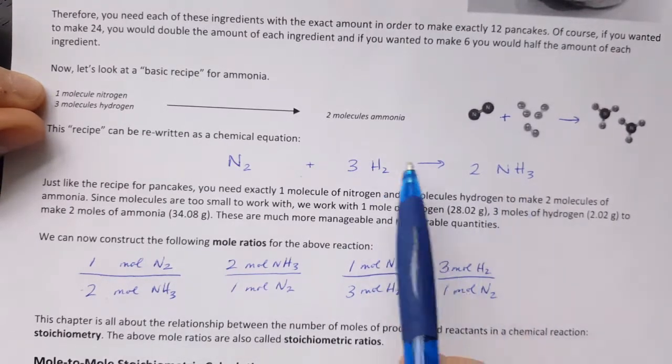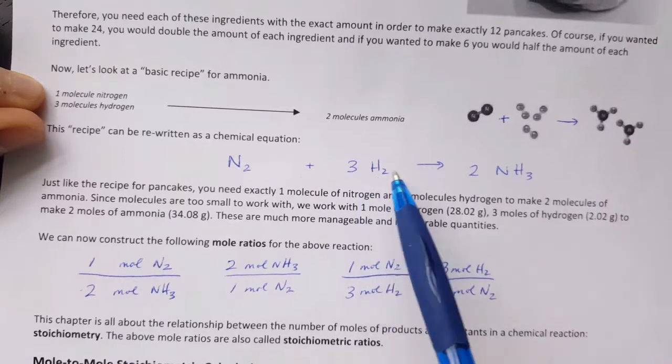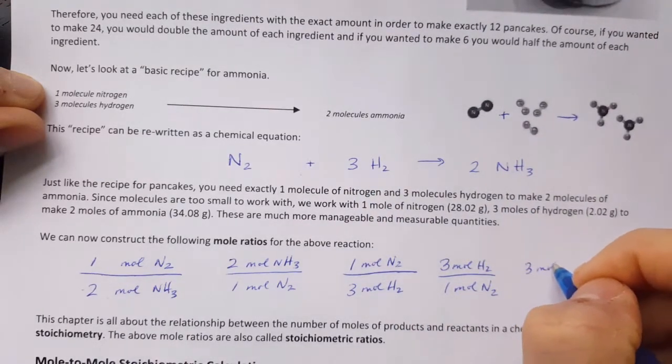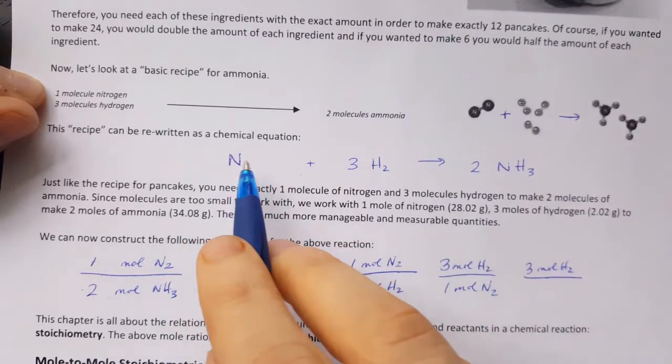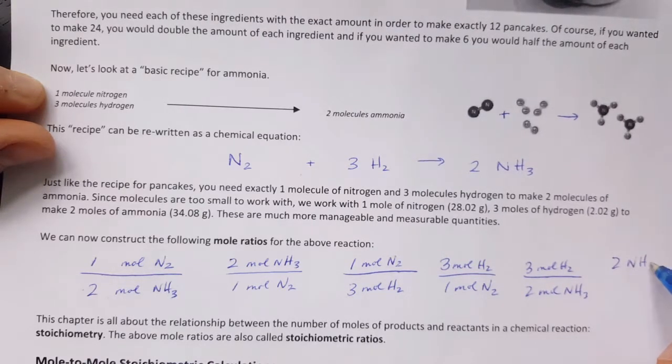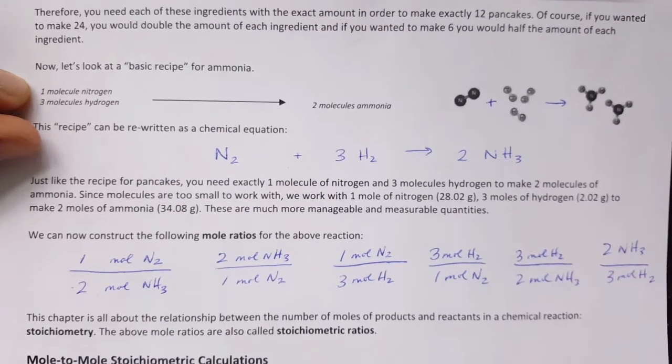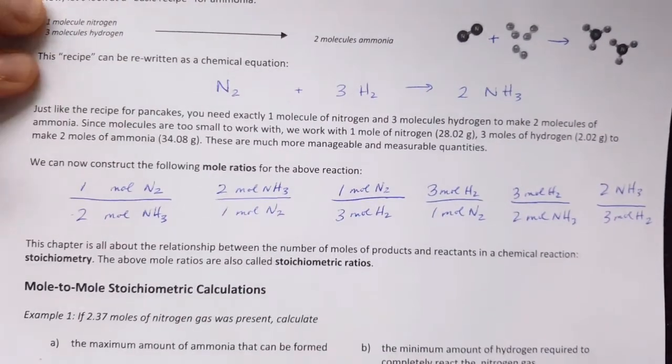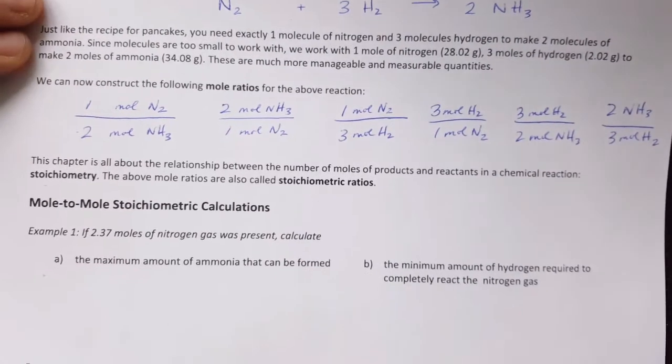And finally, the last permutation that we need to look at is between hydrogen and ammonia, and we could say 3 moles of hydrogen, given enough nitrogen, will form 2 moles of ammonia, and vice versa. Of course, these are just the reciprocals of each other. The ratio is still preserved. So this chapter is all about the relationships between the number of moles of products and reactants in a chemical reaction. This study is called stoichiometry, and these ratios are called stoichiometric ratios. I know it's a mouthful, but you'll get used to pronouncing it.